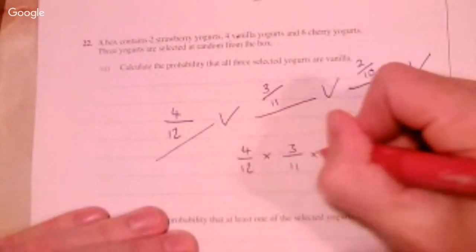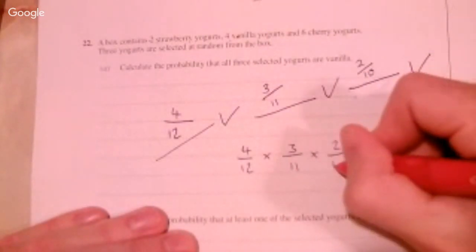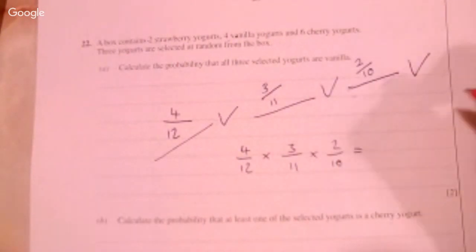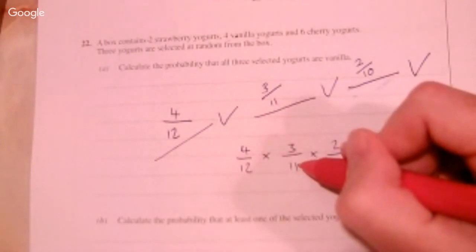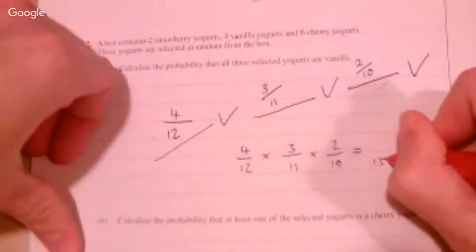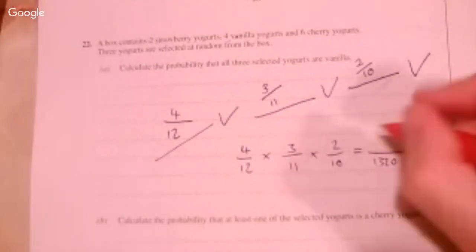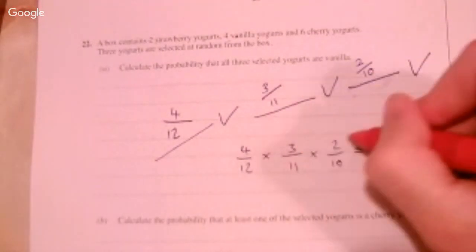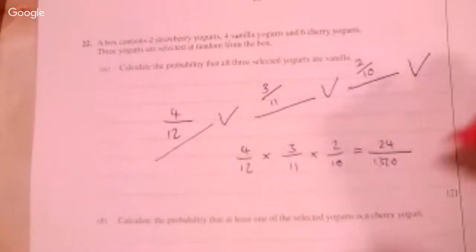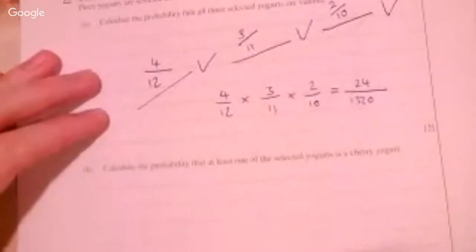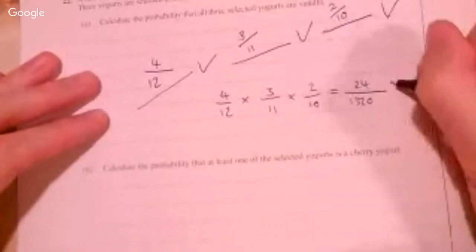No, so it's absolutely fine to leave your answer as a long, big answer without being simplified down. So 12 times 11 is 132, times by 10 is 1320, and then 4 times 3 is 12, times that by 2 is 24. You don't need to cancel that down, you'll get the 2 marks for that.